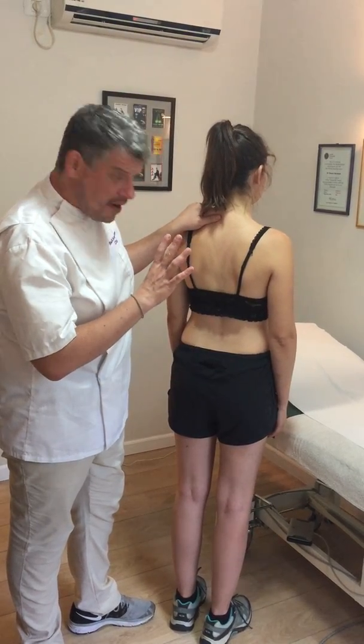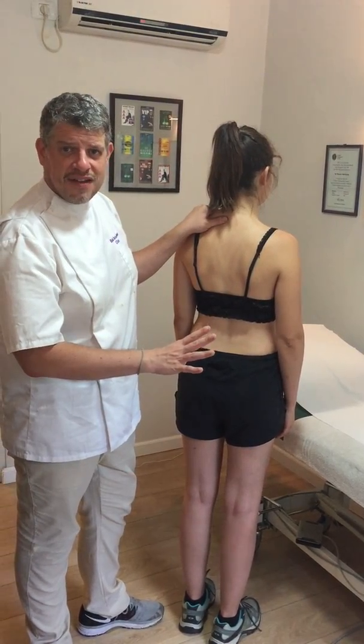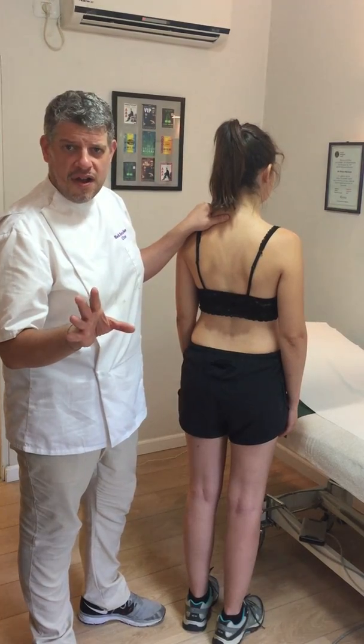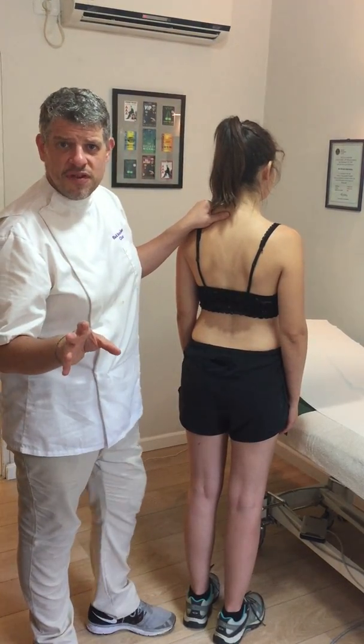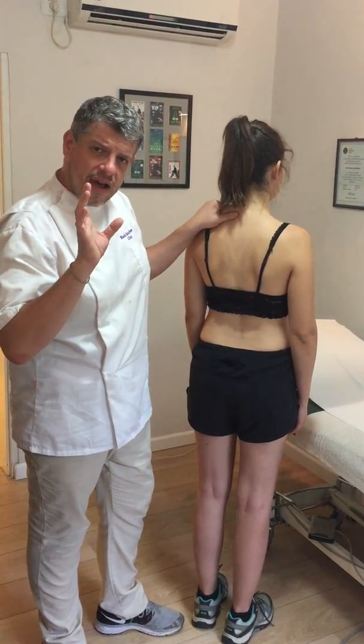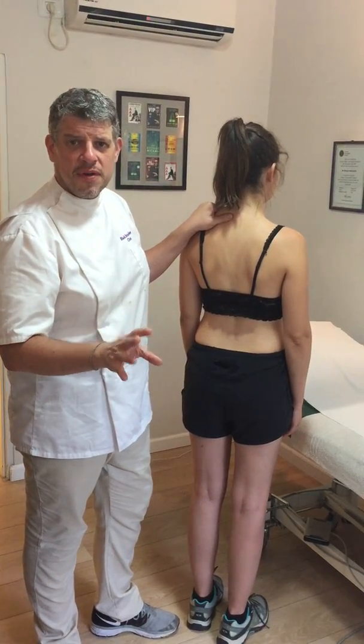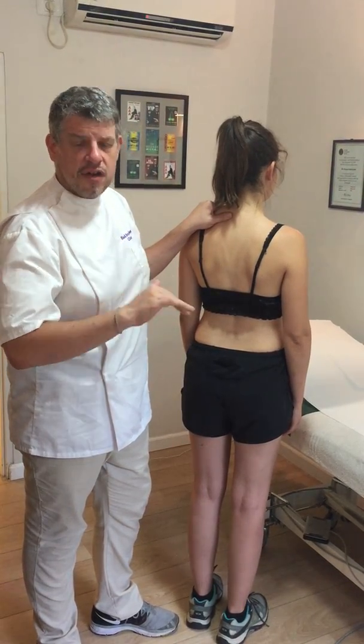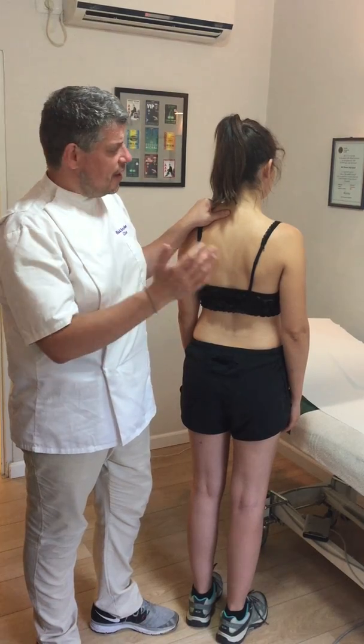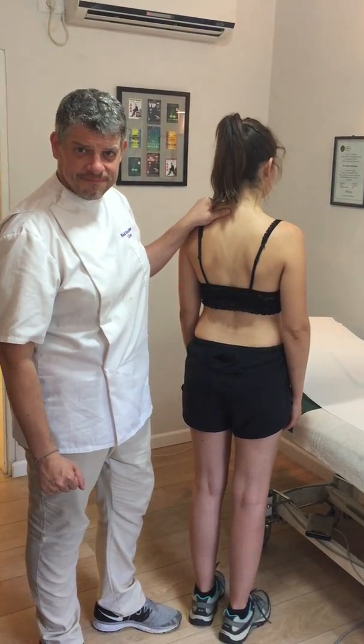So this is a pretty straightforward postural analysis. We're going to look at the posture in much more depth in the book and cover a lot of the corrective exercises that you need with Gabrielle, our model. Thanks.